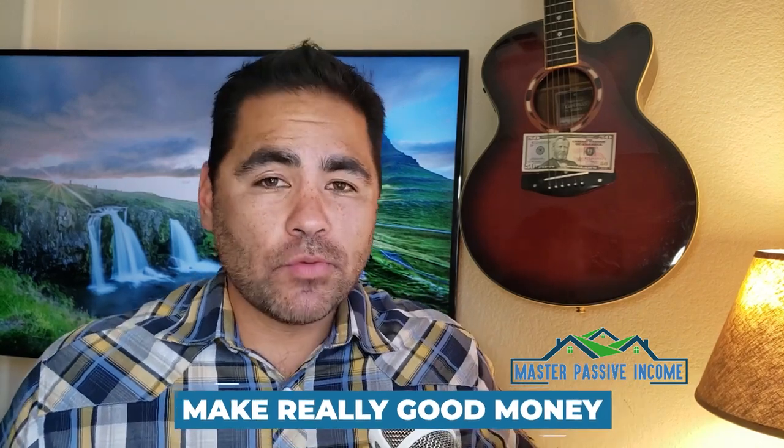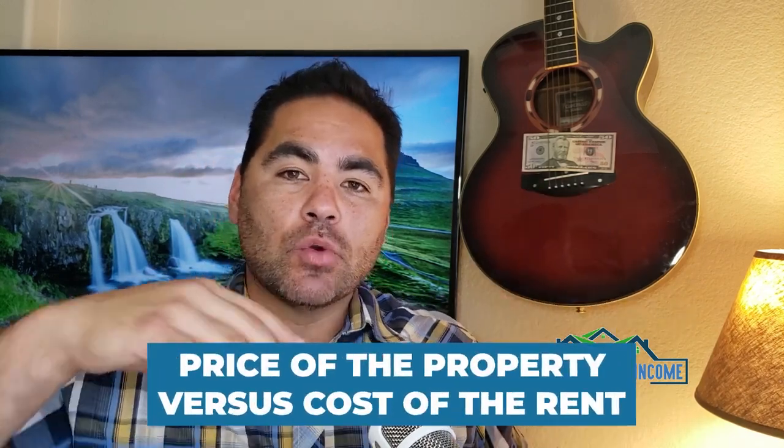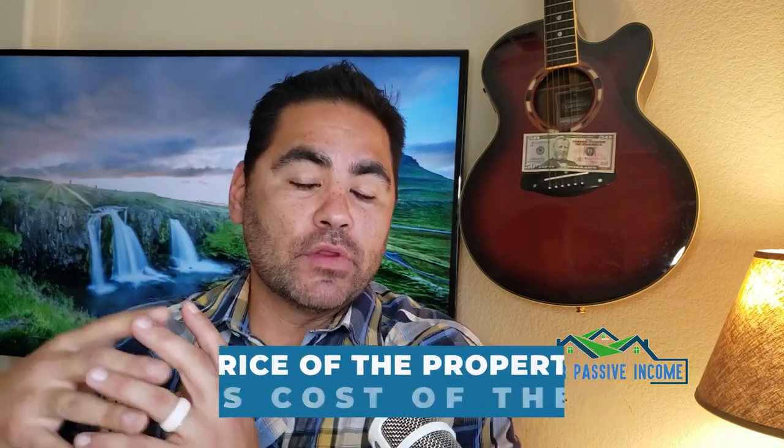Now, what the price to rent ratio is, it's very, very simple. The name really just tells you what it is. The price of how much you can buy the property for versus how much you could rent the entire property for the entire year. Being an investor, we utilize this price to rent ratio in looking at different states and different cities to invest in, because we want as little money coming out of our pocket as possible and as much money coming into our pocket as possible.